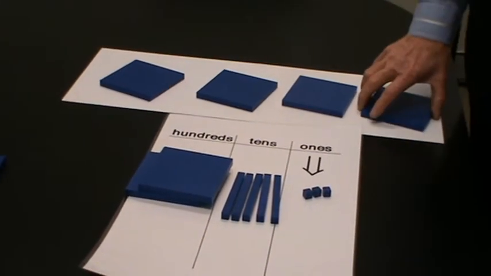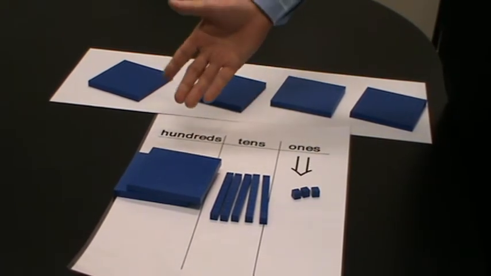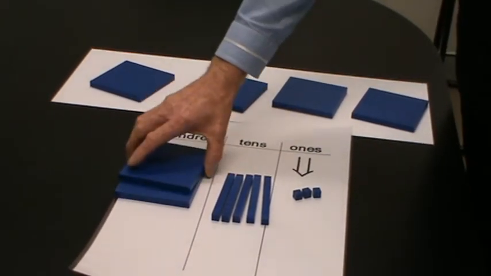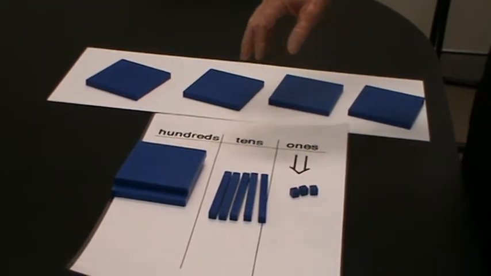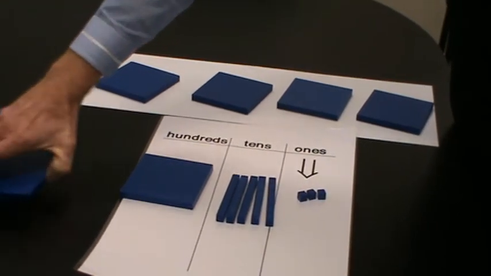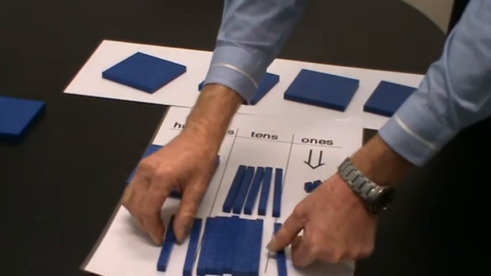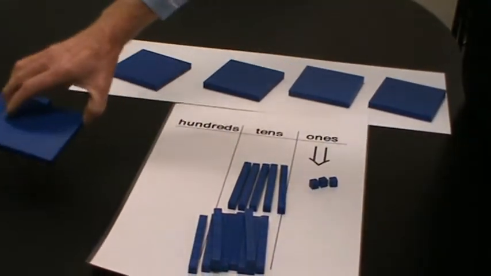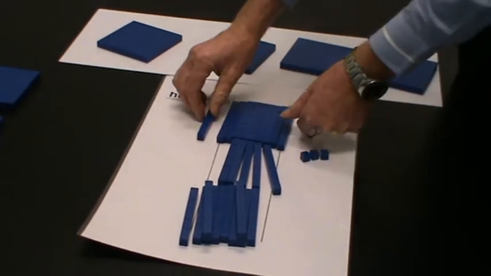And now that we've shared out those hundreds, there's 2 hundreds remaining, which means we can't share 2 hundreds amongst 4 people unless we rename them and build them out of tens. So let's take this 100 and replace it with 10 tens and put that with the other tens.